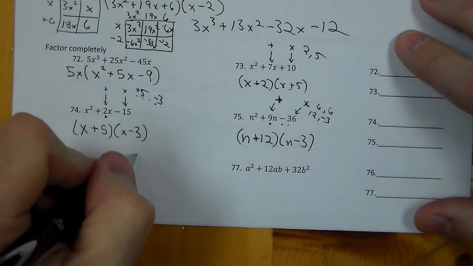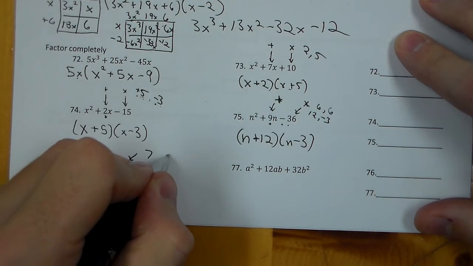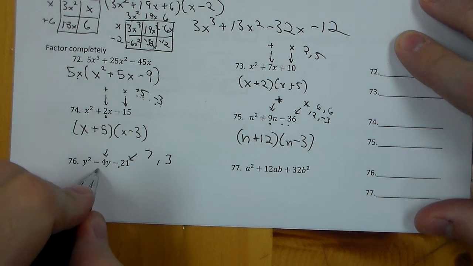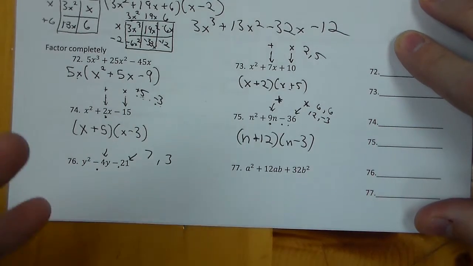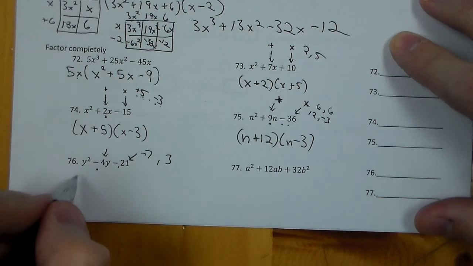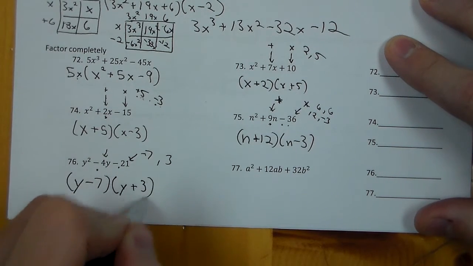For 76, we have to multiply to negative 21 and add to 4. 21, 7, and 3 come to mind. One of them has to be negative, and I want the bigger one to be negative, because that would make the sum negative. So if I go negative 7 and 3, those do combine to be negative 4, so we go y minus 7, y plus 3.